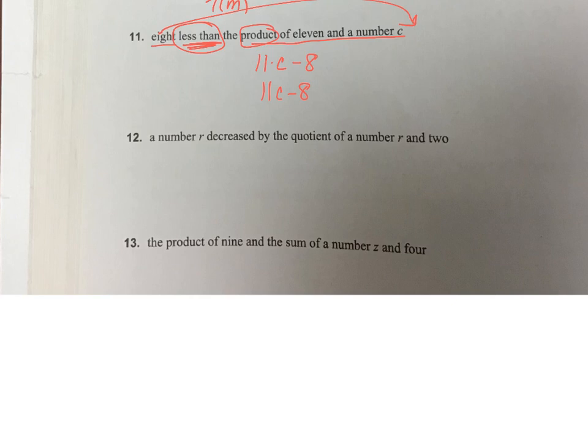Okay, 12 says a number r decreased by the quotient of a number r and 2. So we're taking r and we're decreasing it, which means subtracting. So minus the quotient of a number r and 2. Quotient means to divide. So r is going to be divided by 2. That's one way to write it. Or we could write r minus r over 2.